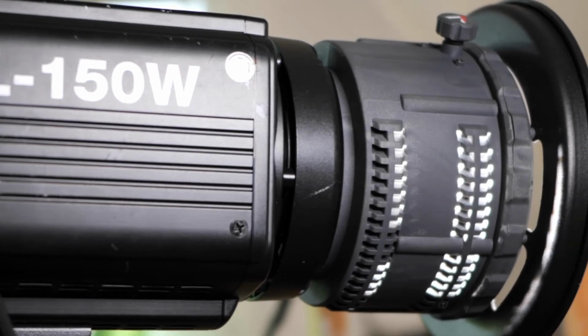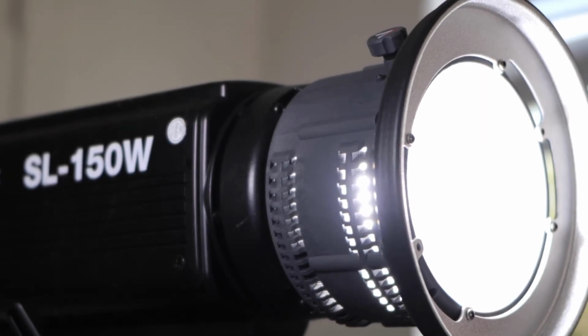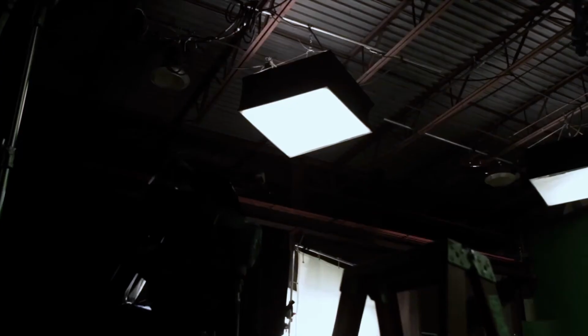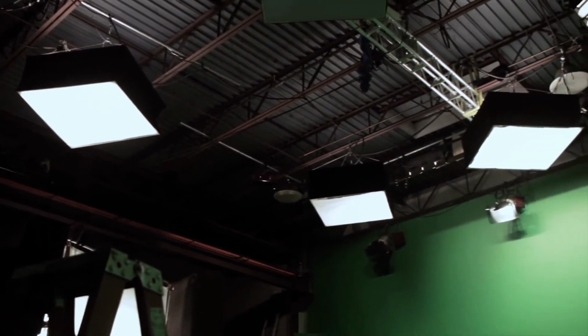A Fresnel adapter is a great way to manipulate a hard light source, as shown here. This adapter uses a lens to focus light with either a spot or a flood mode. This soft box here is what I use to diffuse my key light. It gives a nice, big, soft, even light source. Here, rigged on the ceiling, we can see some soft light sources in a studio setting.